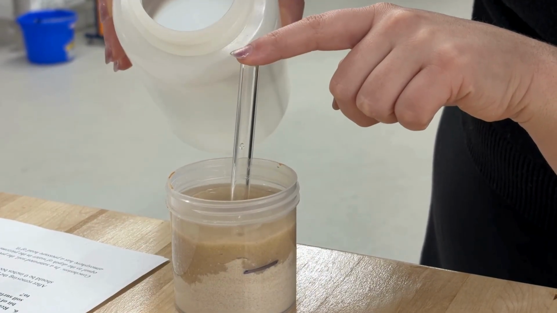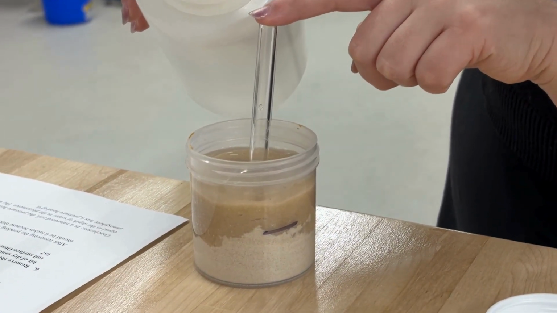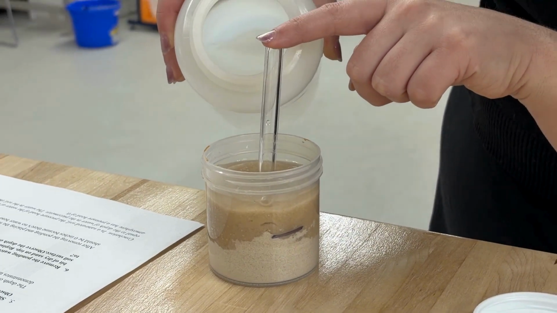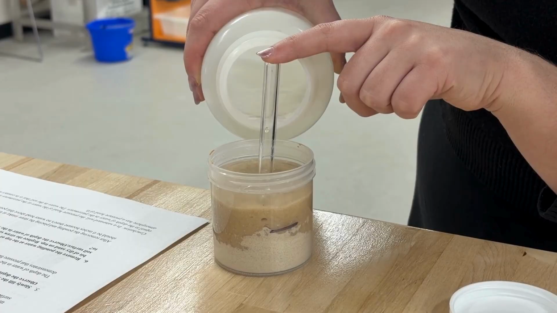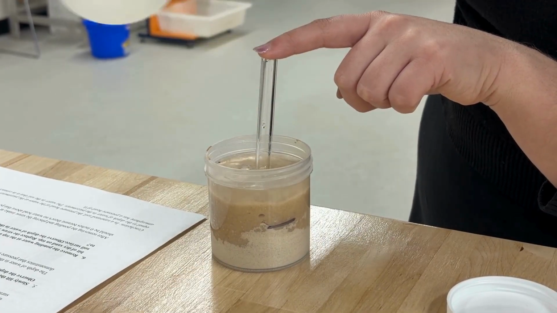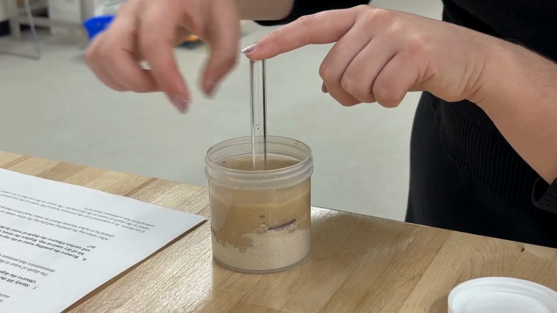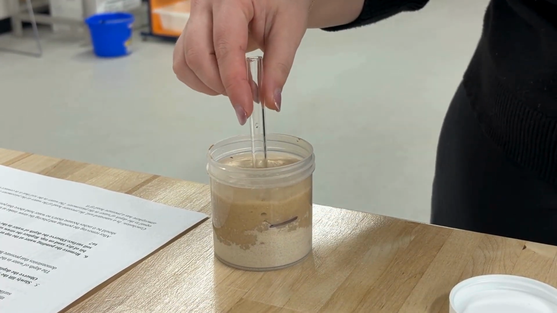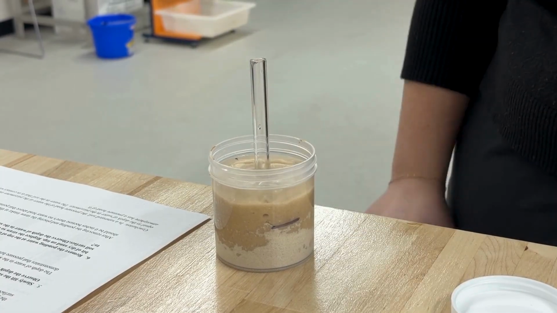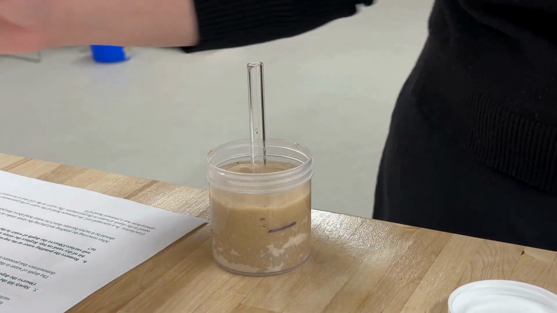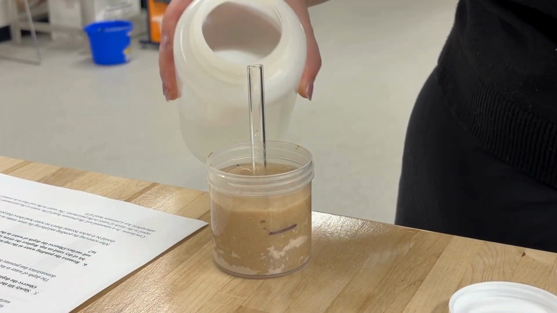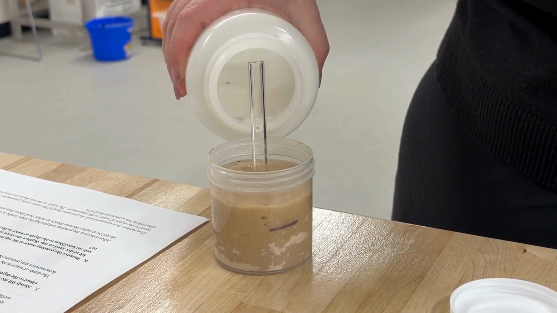You've got to wait for it to be saturated. A little bit more, probably be good.